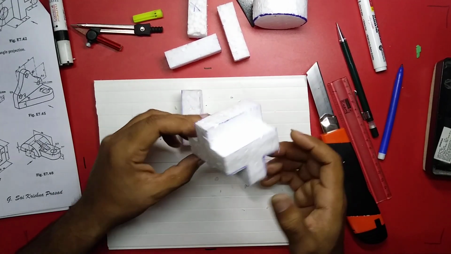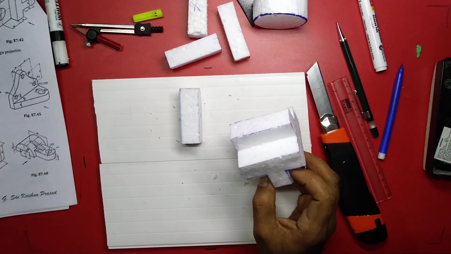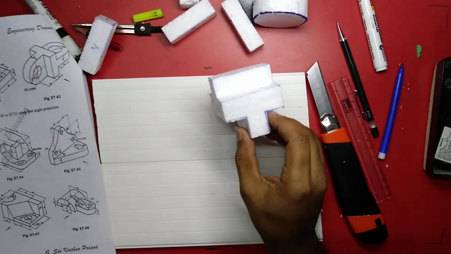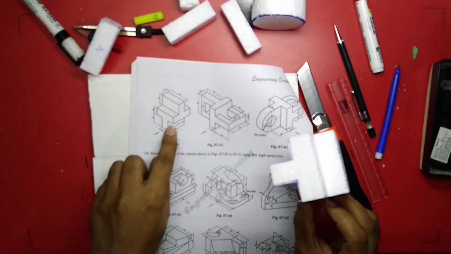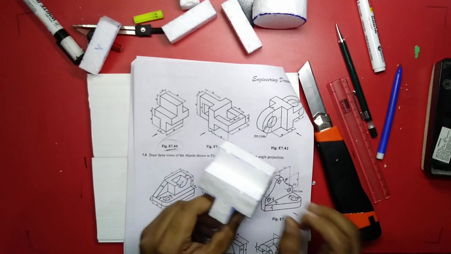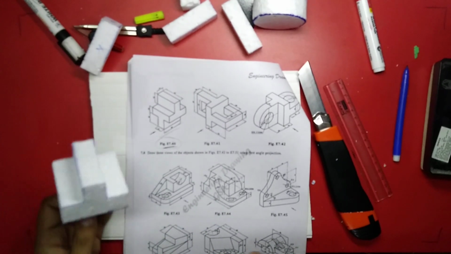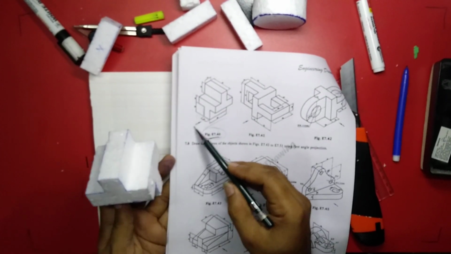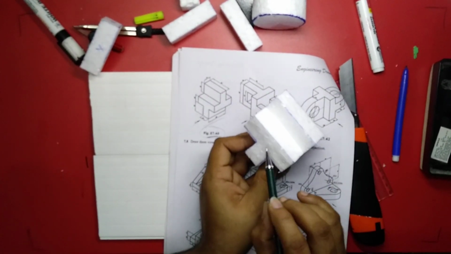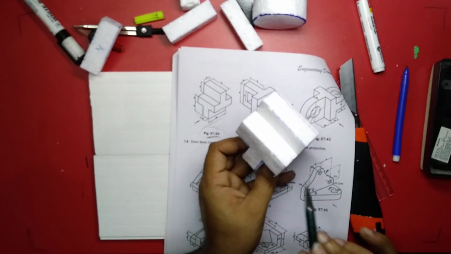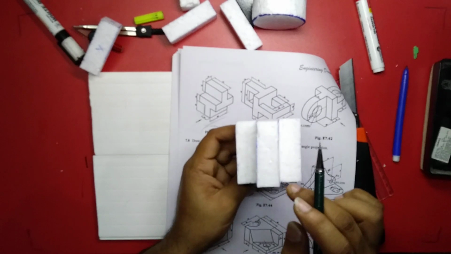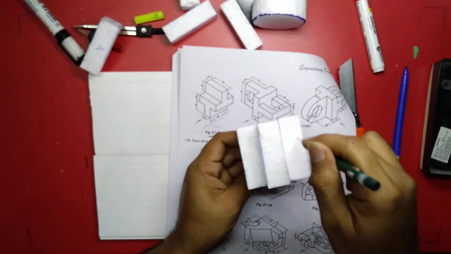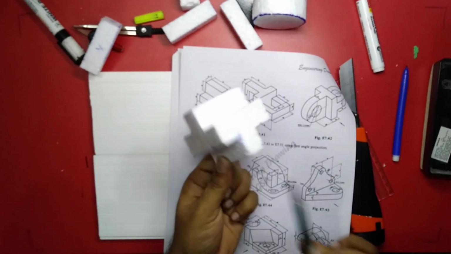See, I have cut all the portions. Now you can see this structure over here. This arrow mark indicates this is the front view. So this is the front view over here. In front, you can see this portion and this portion, and looking from the top you can see this portion and the hidden part of this one.